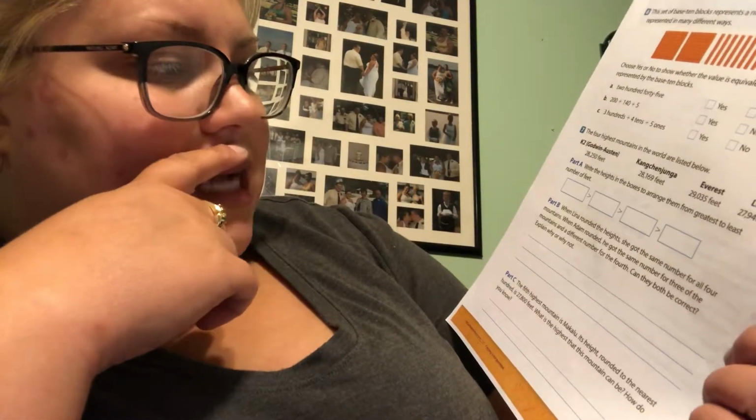And then part B, it says, when Lena rounded the height, she got the same number for all 4 mountains. But when Adam rounded, he got the same number for 3 of the mountains and a different number for the 4th mountain. Can they both be correct, why or why not? Tell me those rules for rounding. Can both Lena and Adam be correct? You tell me.